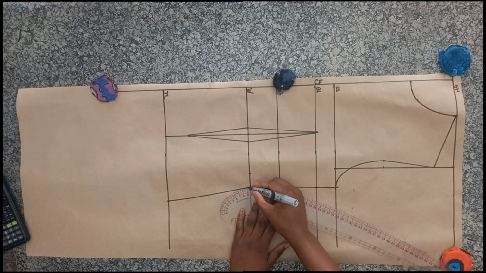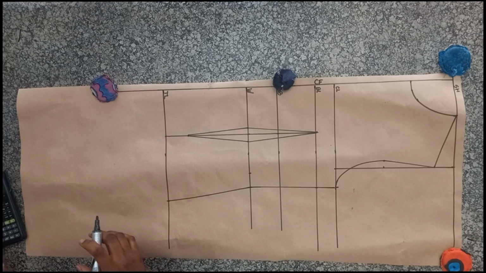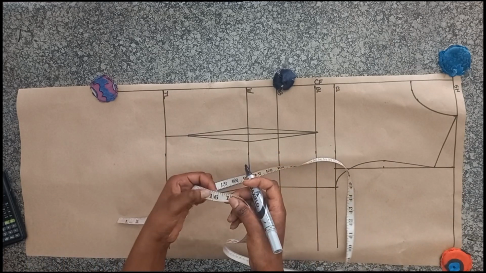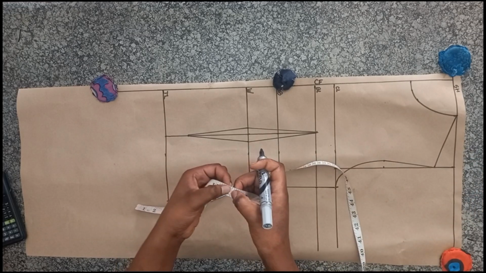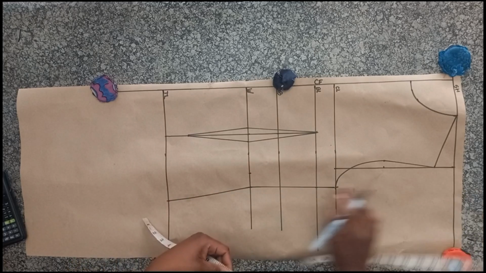Then I give a bit of curve to my waistline. Next, I would be drawing my dart, my bust dart. So how would I determine my bust dart?